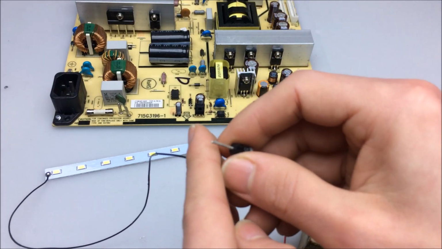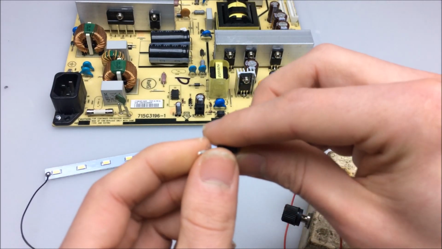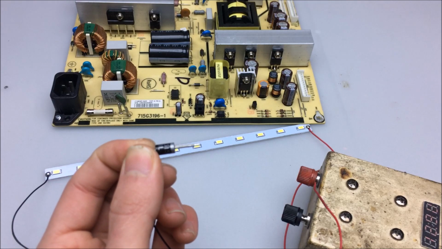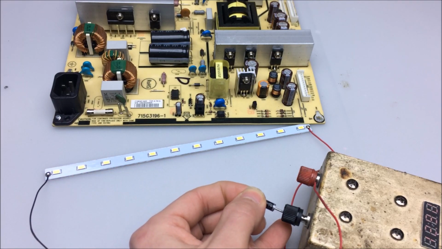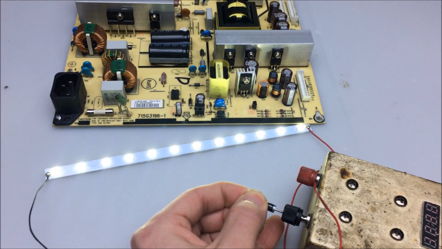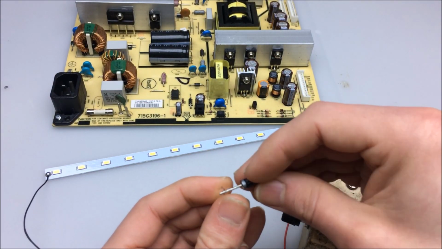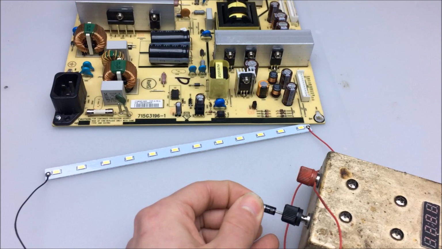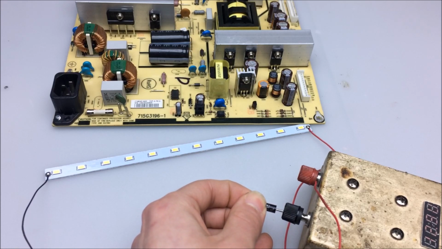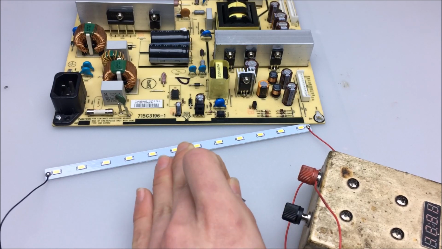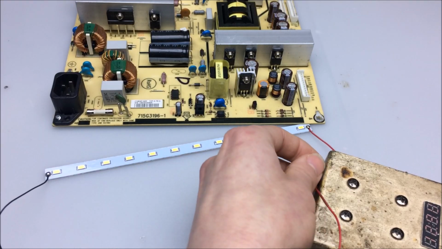I'm going to show you how that works. Connect up the directional to the LED strip like this, and connect up the directional to the power supply, and you can see the LEDs come on. However, if I flip the directional, the electrons aren't allowed to circulate through, and therefore no power gets to the LEDs.